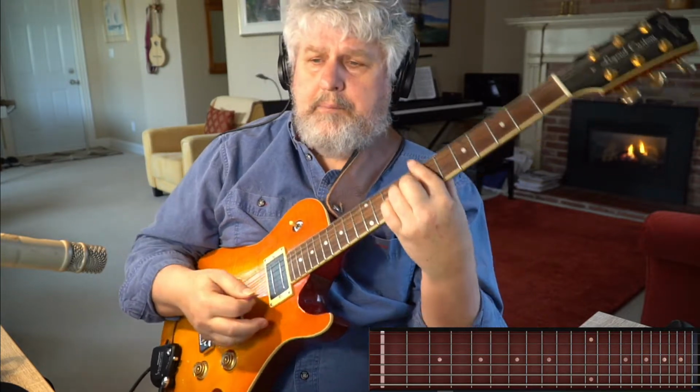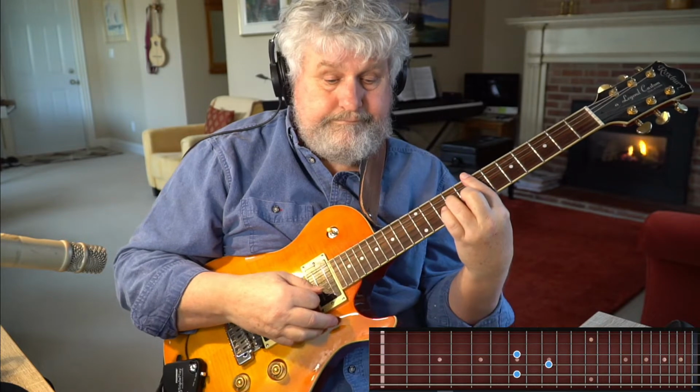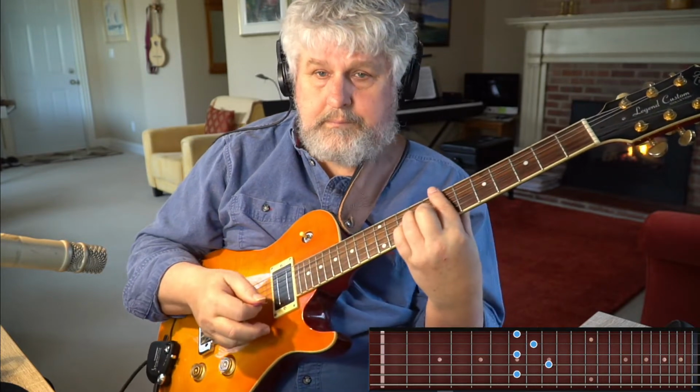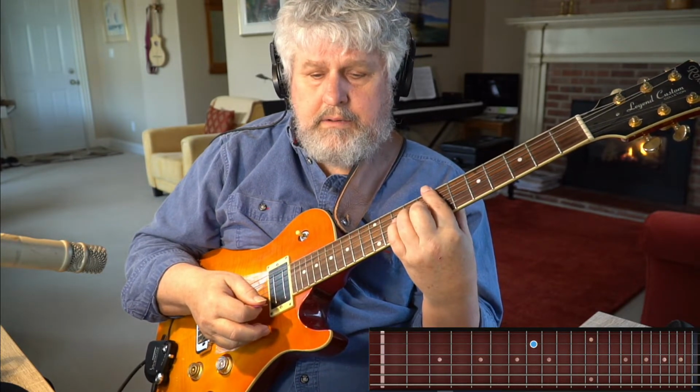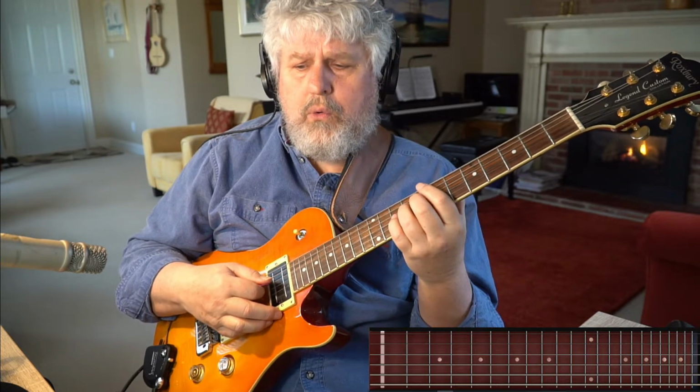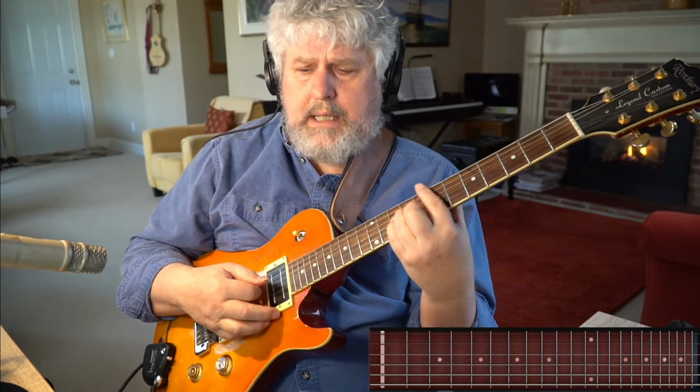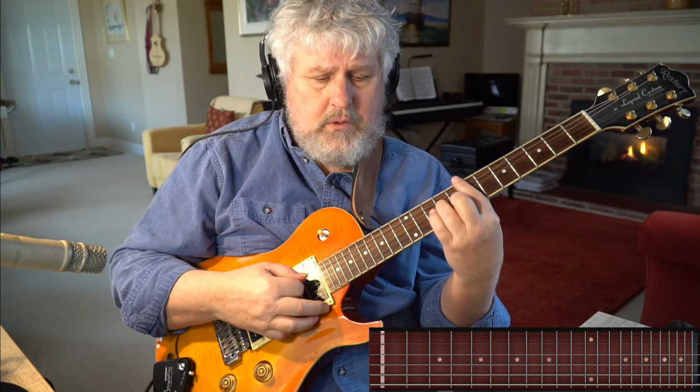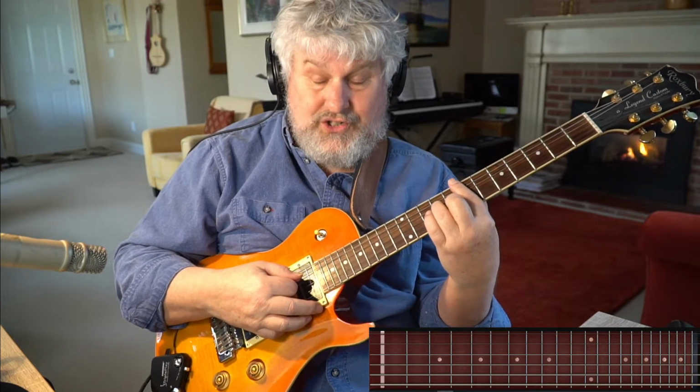If we look at the C major seven chord, for instance, and compare it to the E minor chord, the chords are so closely related. Like if I play this E minor seven chord with a C major arpeggio.